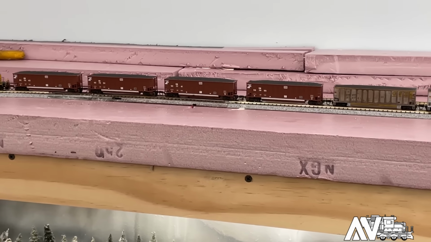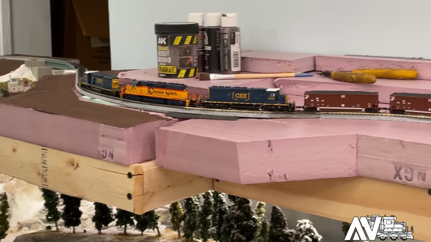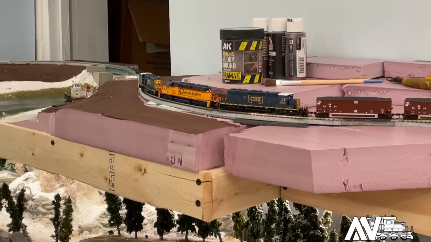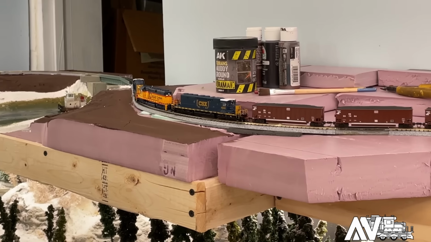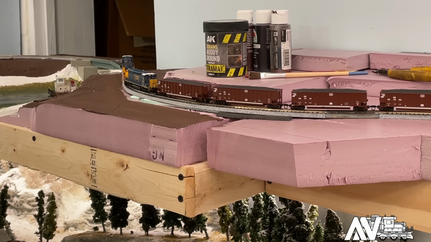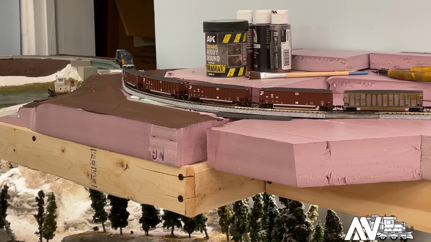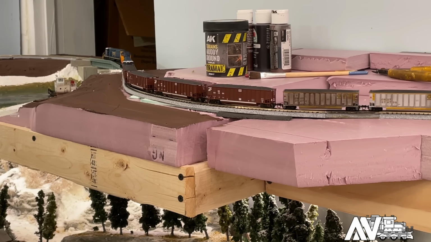Now, Will brought up a great point, and I am absolutely guilty of this. We're going to use those three locomotives right there as an example again. He said weathered freight cars, which you are about to see, because my freight cars are weathered, and those three locomotives are brand new, shiny, out of the box.